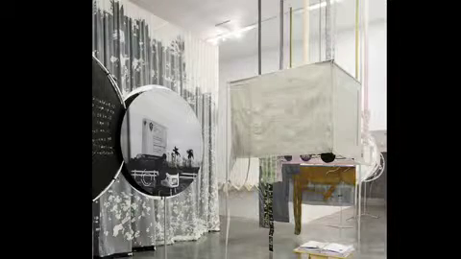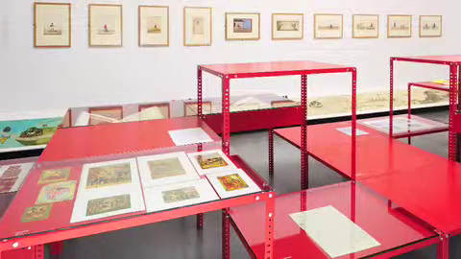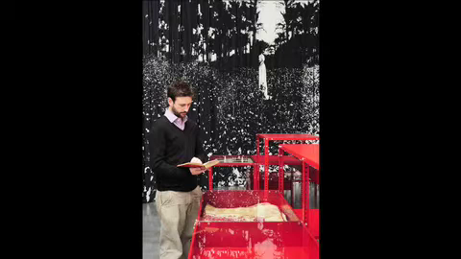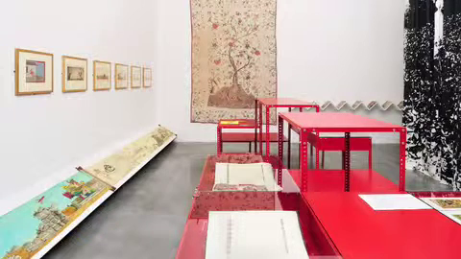So in the gallery downstairs you have the installation by Creischer, and then you have an archive of material that relates to trade in textiles between Britain and India. So it includes Chintz, early Chintz. It includes sort of reproduction chintz that was produced in Britain for the Indian market.